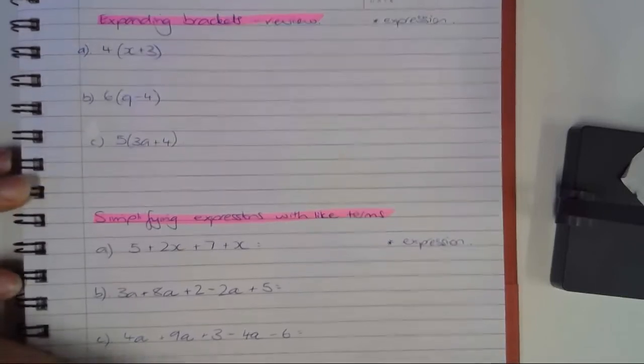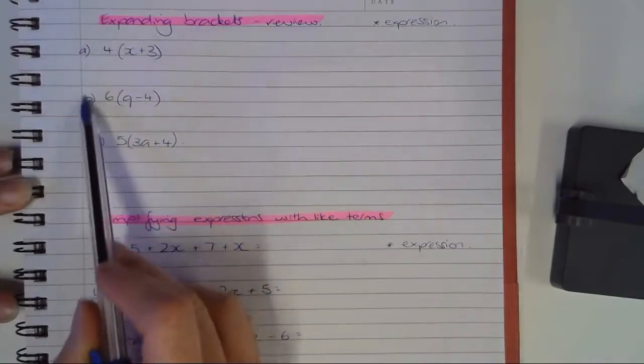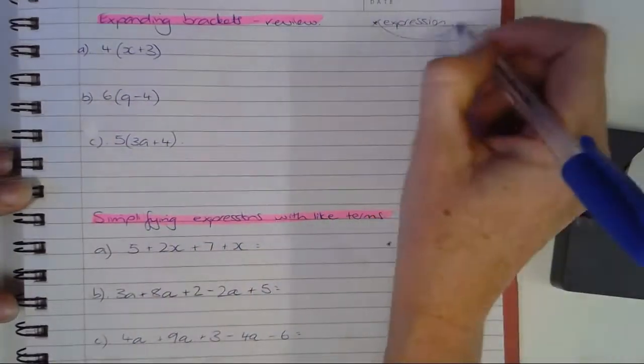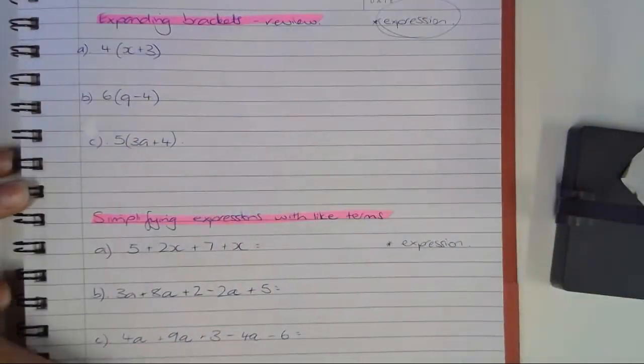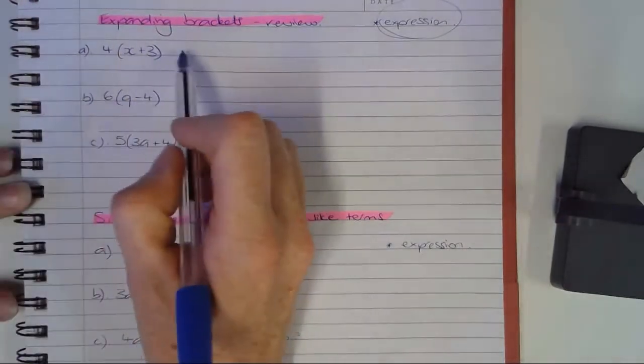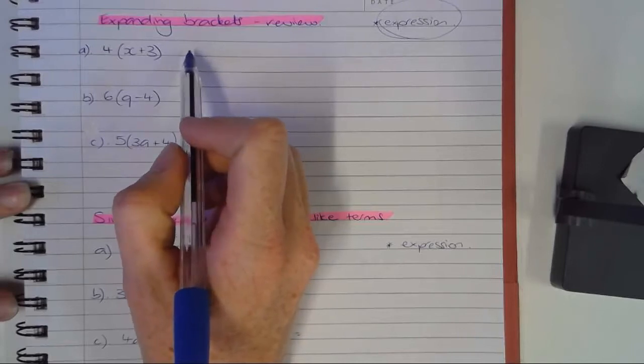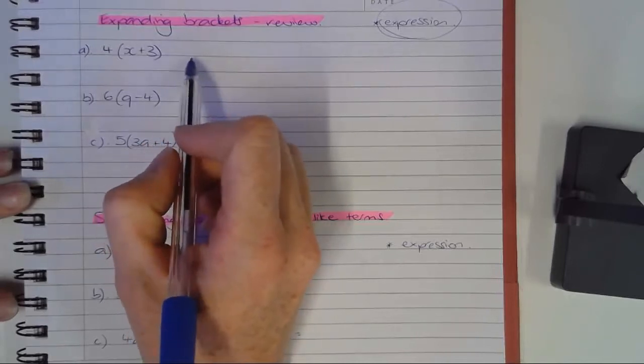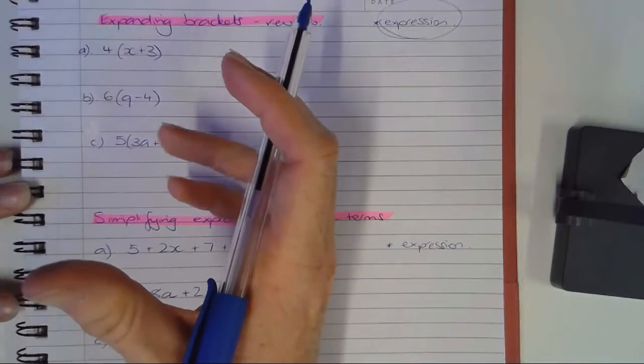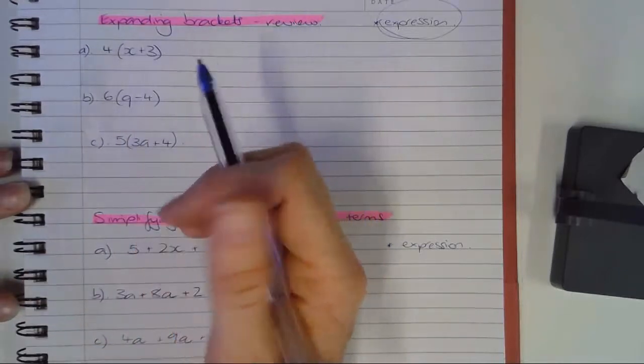Just a little side note, all of the examples I've got here are called expressions, not equations. And that's because they don't have an equals and another term here to use. So I can't solve these because there is no equal sign, but this skill that we're doing here is important for me to equations in a little while.